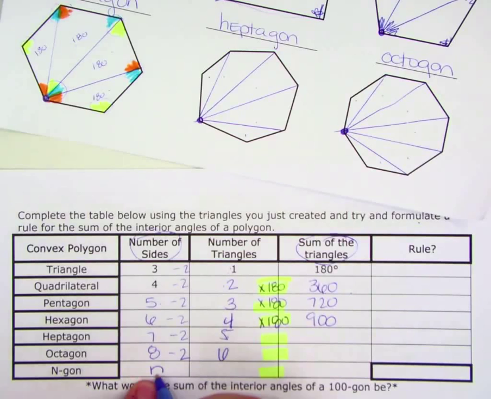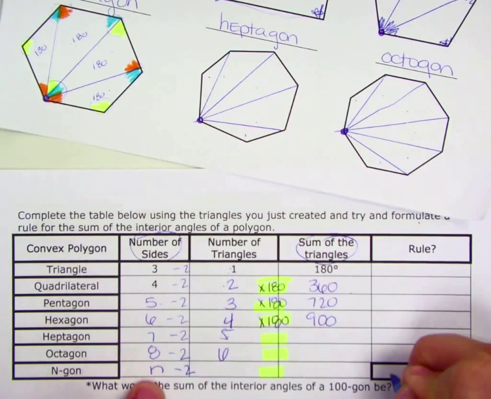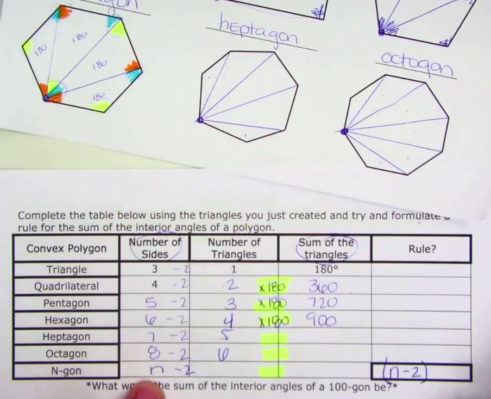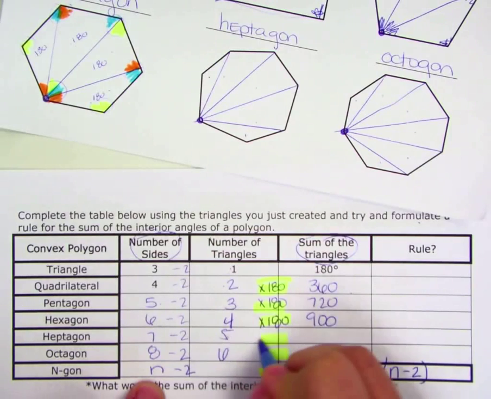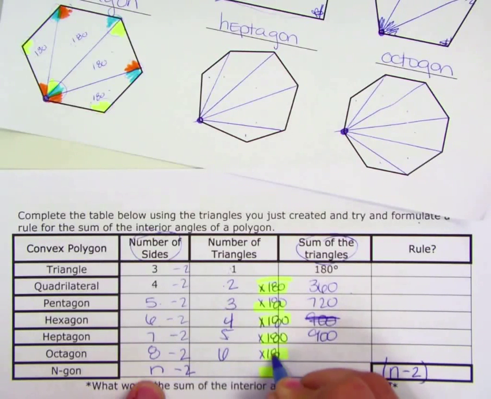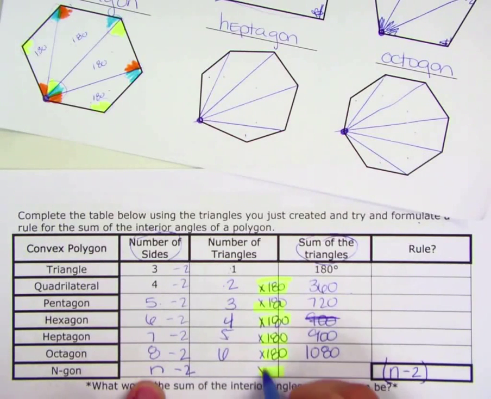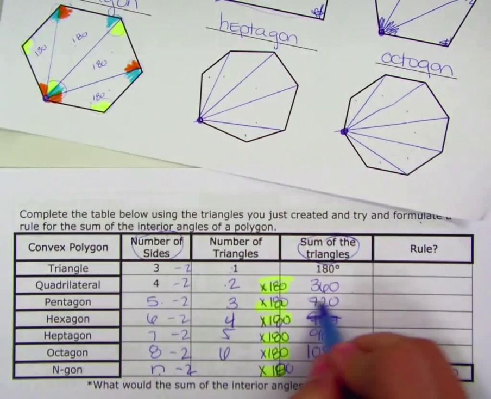So no matter how many sides there are, the number of triangles we can create will always be n minus 2. So we're going to take the number of sides and subtract 2. Okay, so then 5 times 180, because each triangle is 180 degrees, which is, oh sorry, this one is 900. And then 6 times 180, which is 1080. So what we're always doing is taking the number of triangles, which is n minus 2, the number of sides minus 2, and then multiplying it by 180 degrees. I see now where I messed up.